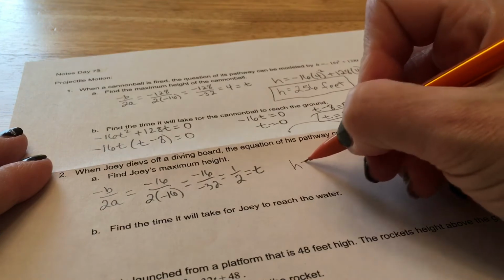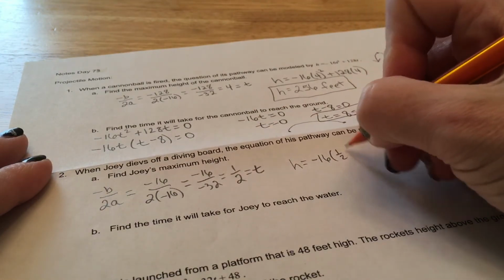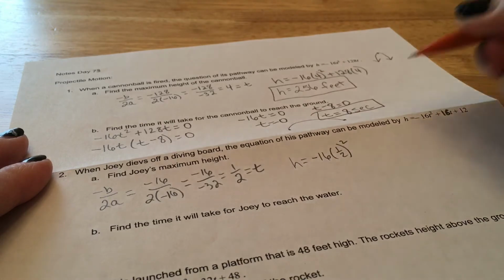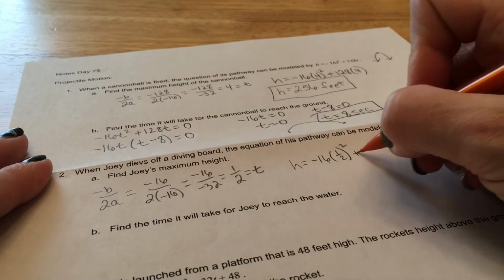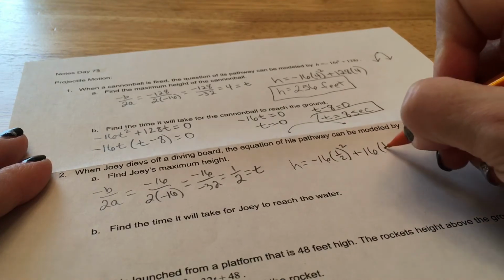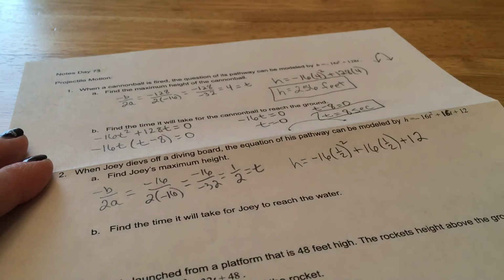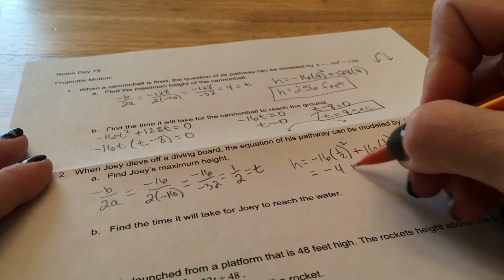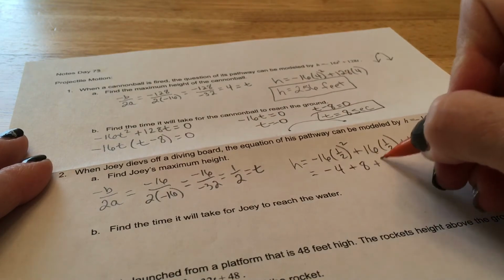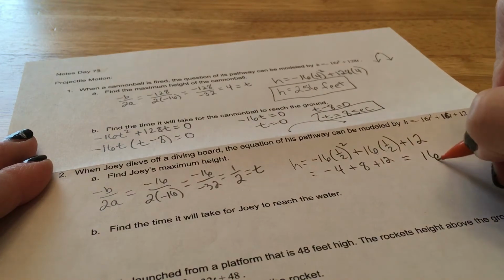So h equals negative 16 times 1/2 quantity squared plus 16 times 1/2 plus 12. This is going to be negative 4 plus 8 plus 12. So that's going to be 16.